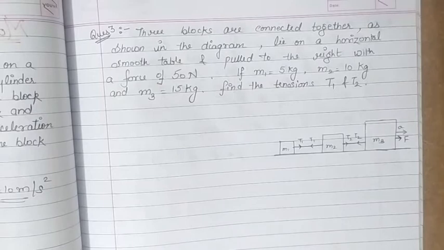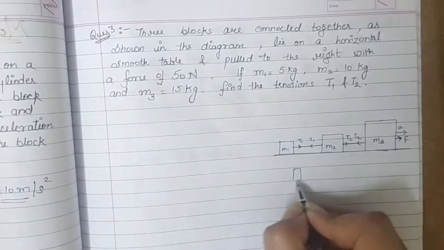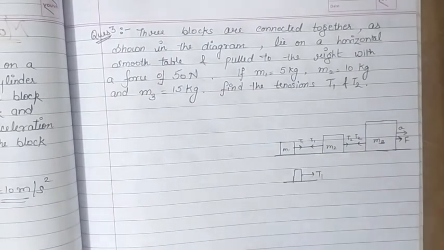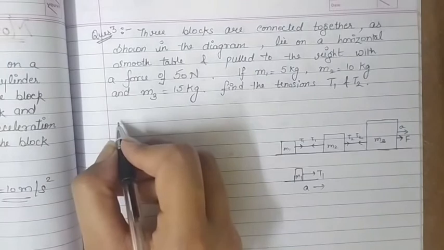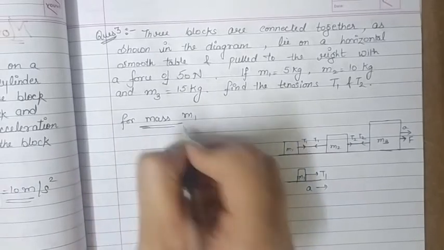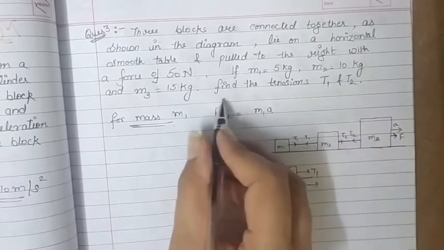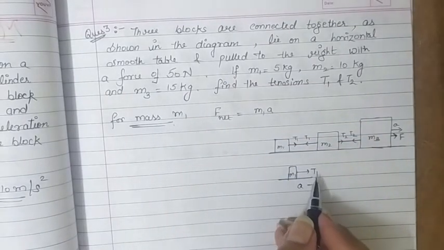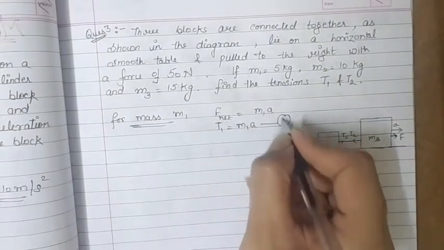For this, again we consider these blocks separately one by one and write equations for them. So let's start with the first one. If we see this one, the mass M1, the net force acting on this mass M1 is actually T1, and it has an acceleration A, its mass is M1. So for mass M1, we have net force is equal to M1A, and this net force is equal to T1 because the only force acting on it is T1. That means T1 is equal to M1A. This is equation number 1.